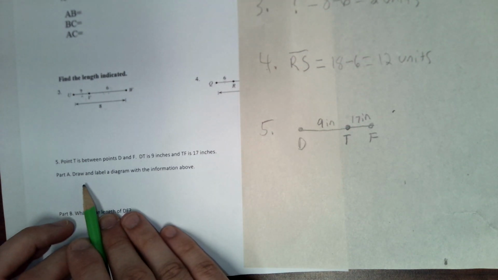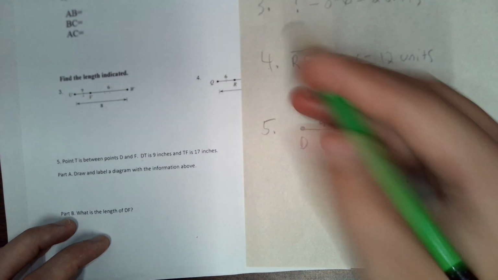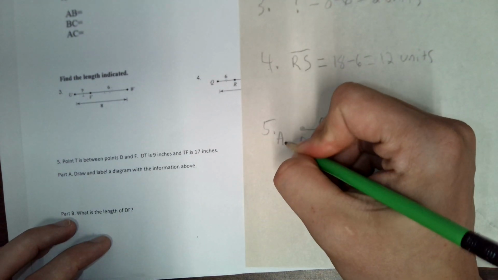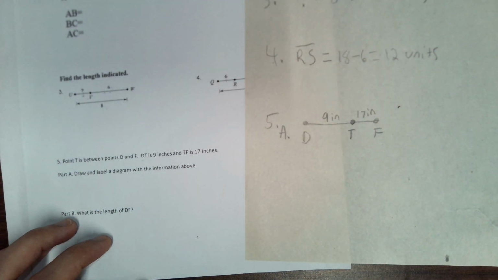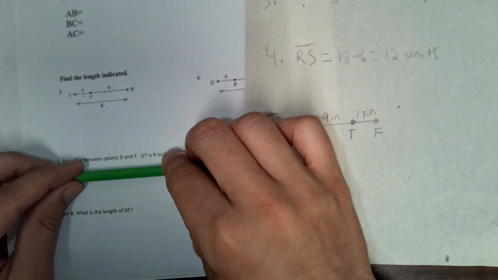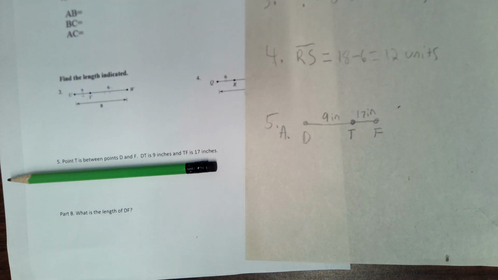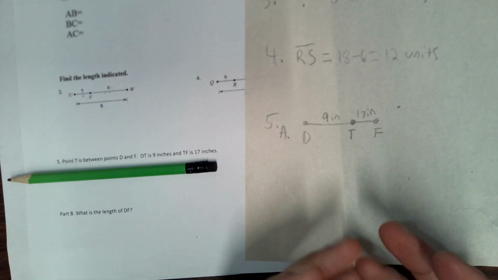Part A asks to draw and label a diagram with the information above. Oh, look, I already have it, so all I have to do is label it Part A. If you don't have a picture, you need to draw a picture. Even if Part A wasn't there, and it just asked Part B, what is the length of DF, still draw a picture.